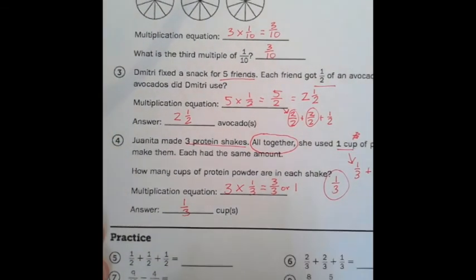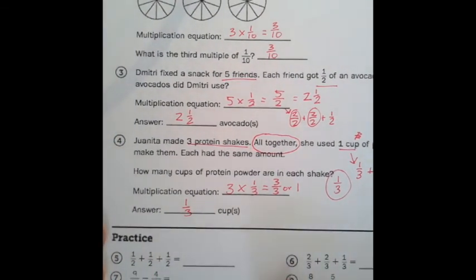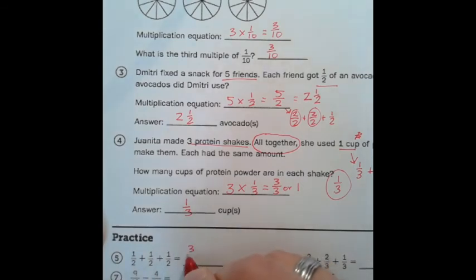All right, looking at our practice, again, we're adding fractions with like denominators. So I'm going to do 5 and 6 for you. I'll have you do 7 and 8 on your own, where you're subtracting. So when you have like denominators, you don't need to do anything. You just got to add your numerators. So it's 1/2 plus 1/2 plus 1/2. That would be 3/2, or 1 and 1/2. If we go 2/3 plus 2/3 plus 1/3, that's 2, 4, 5/3, or 1 and 2/3.